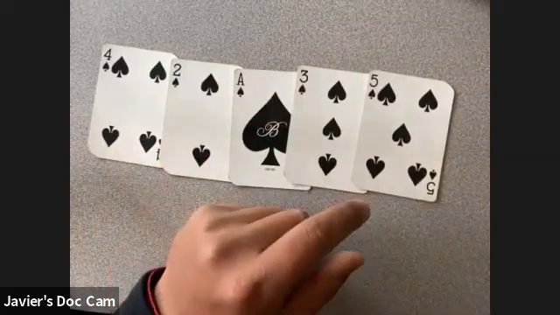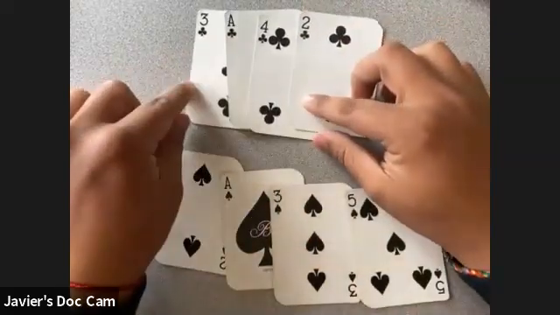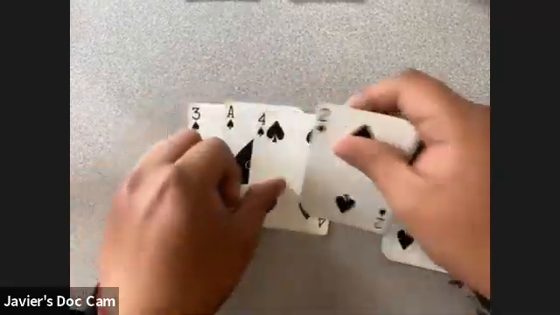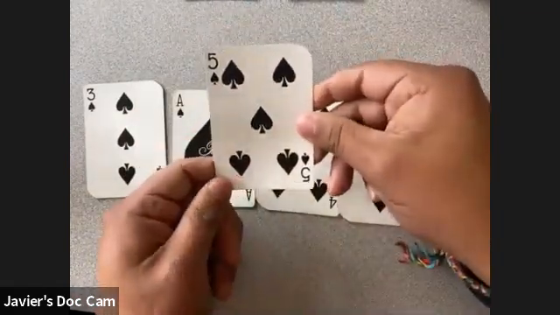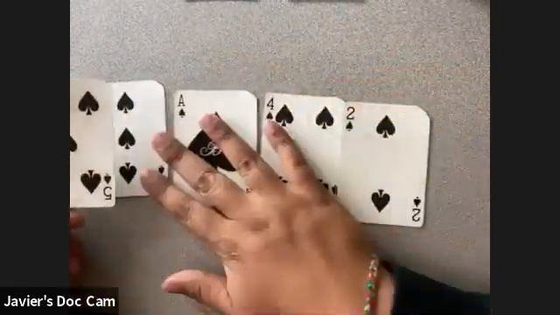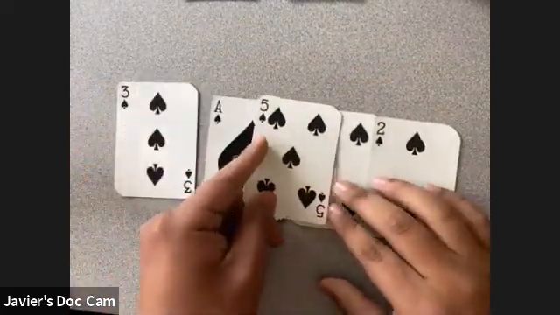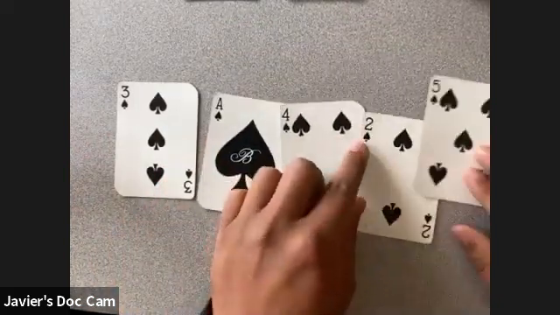And actually, what we can do is think about what happened before. I'll give away the secret. Let's say we had this ordering of spades: 3, 1, 4, 2. I can choose anywhere to put this 5. I can put it in the front, between the 3 and the 1, between the 1 and the 4, between the 4 and the 2, or at the very end.